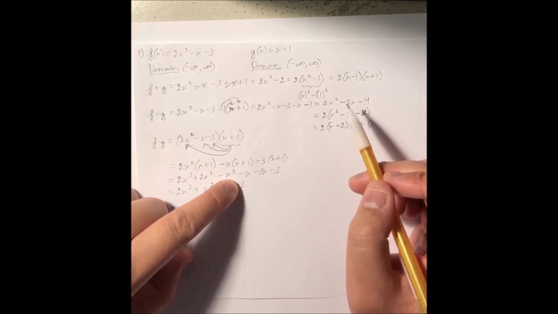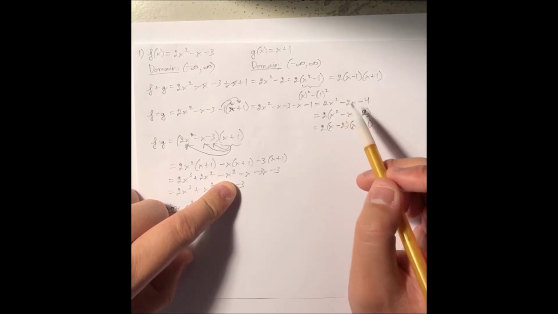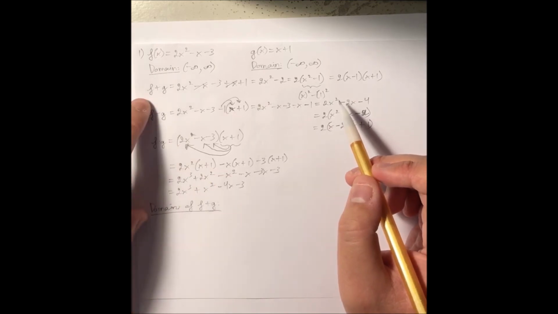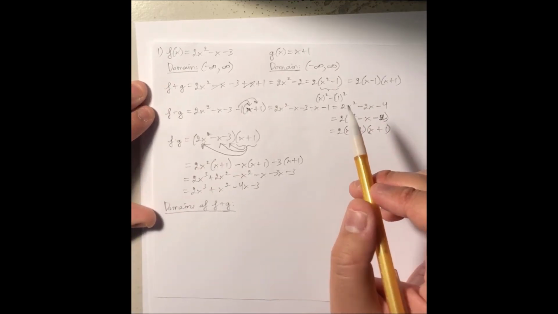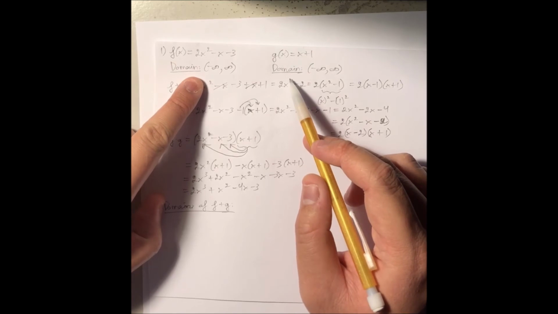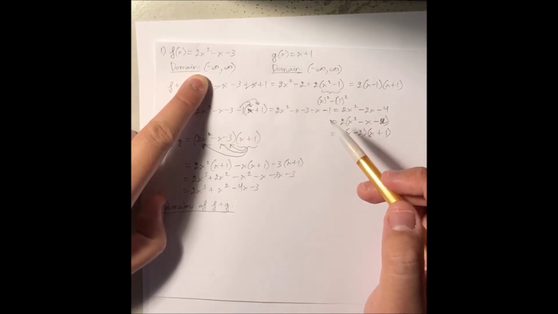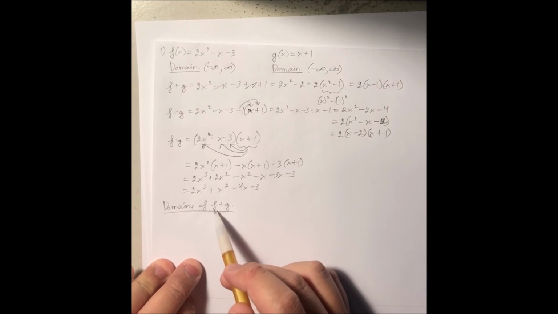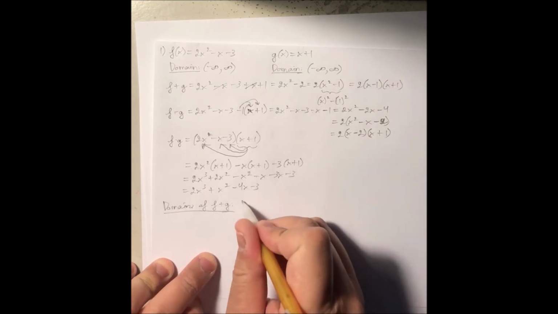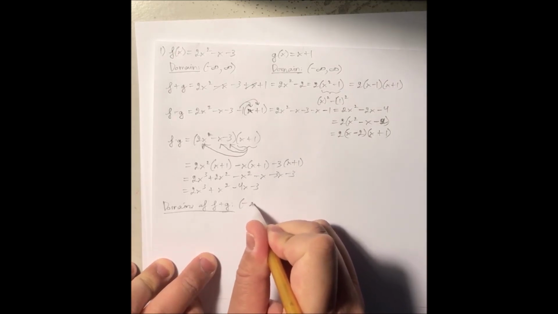And the reason why it has no point of discontinuity is because it doesn't have any denominator. And also, as mentioned earlier, the functions f and g, their domains also don't have any restriction. They don't have any x not equal to whatever. So that means the domain of f plus g is also going to be all real numbers.